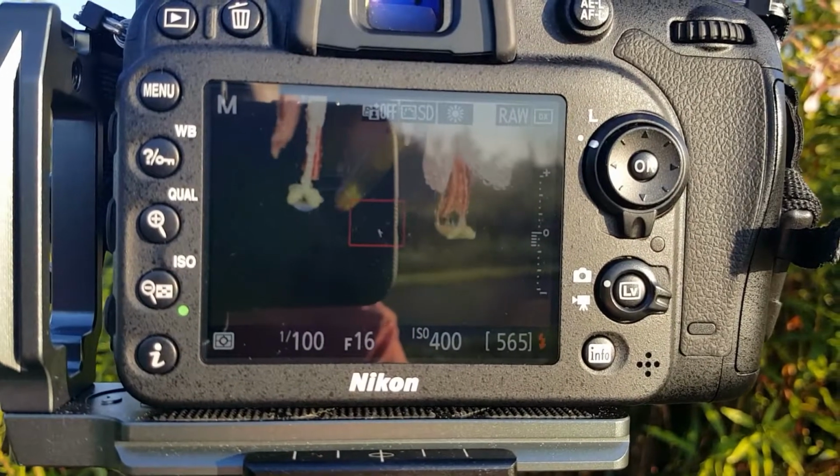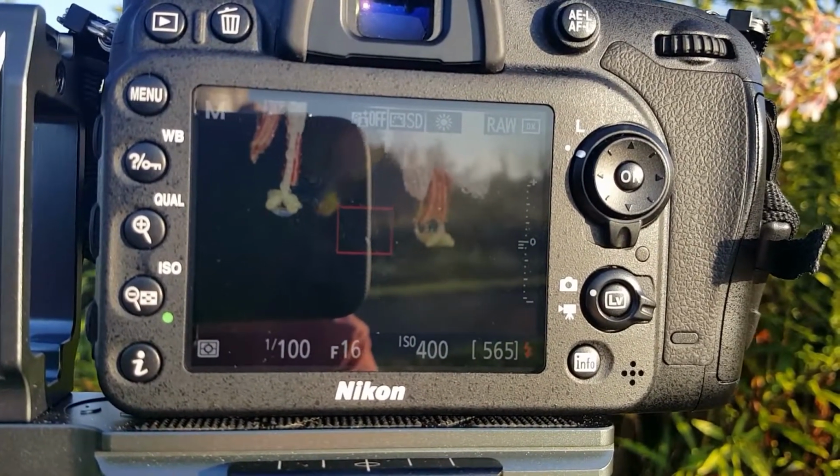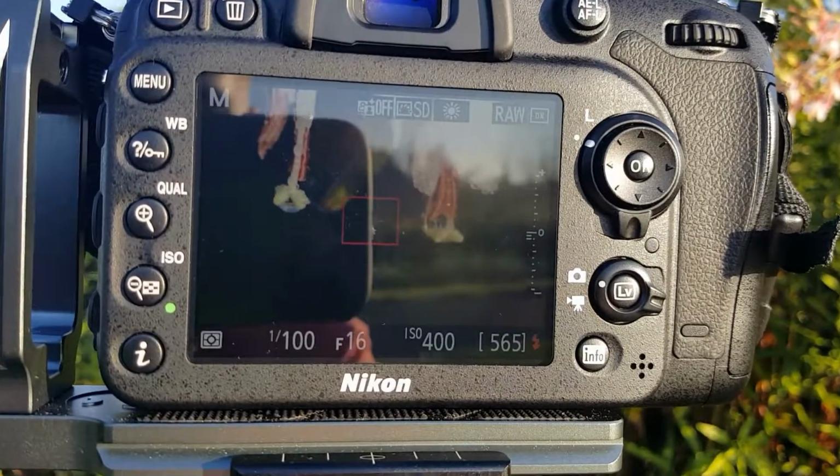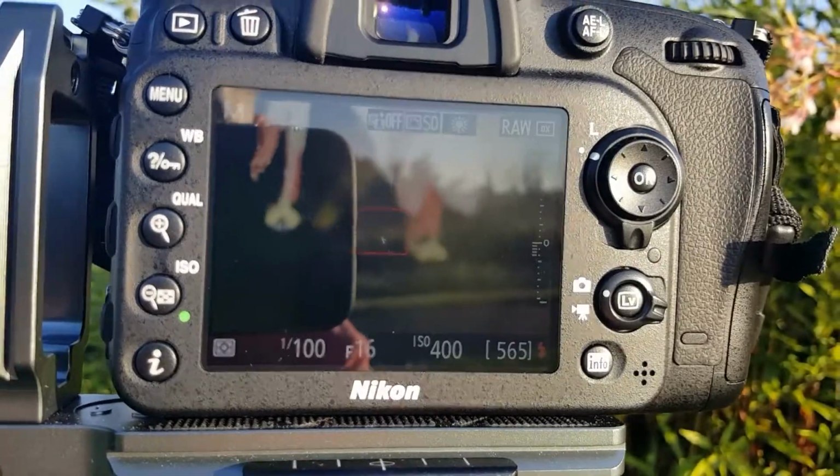And we're on our way to the next subject. We will actually go over a couple of key elements to a macro lens and what distinguishes it from other lenses. So stick around.